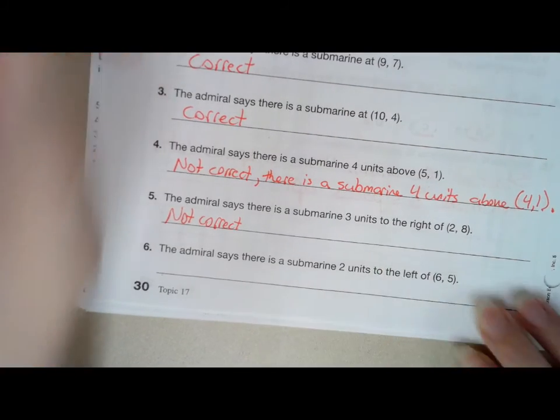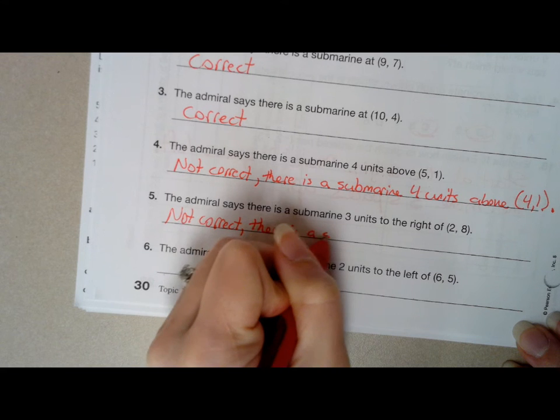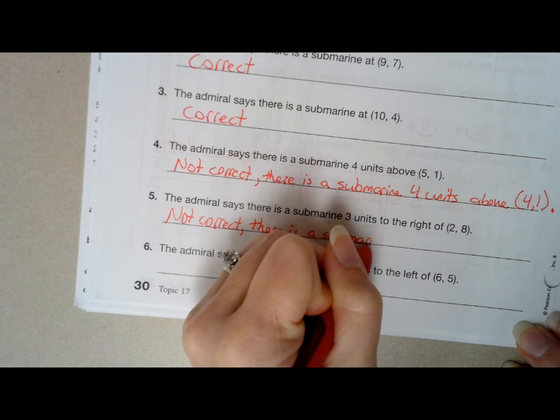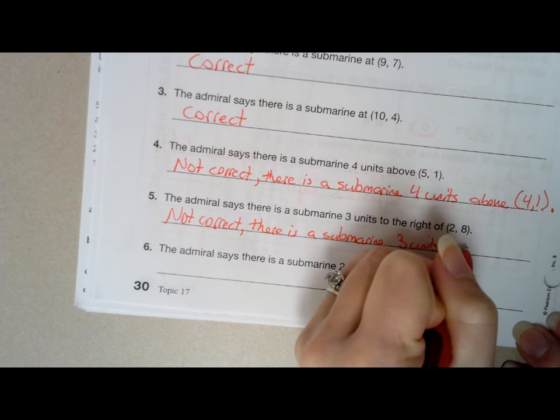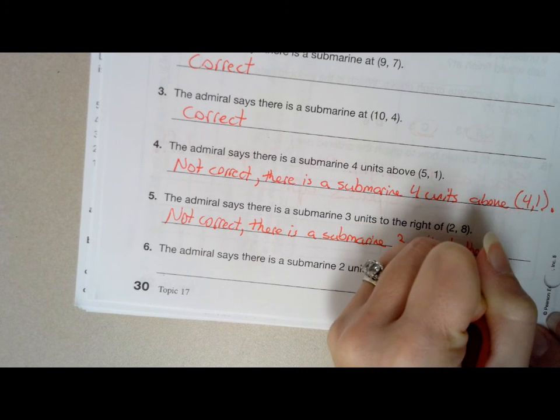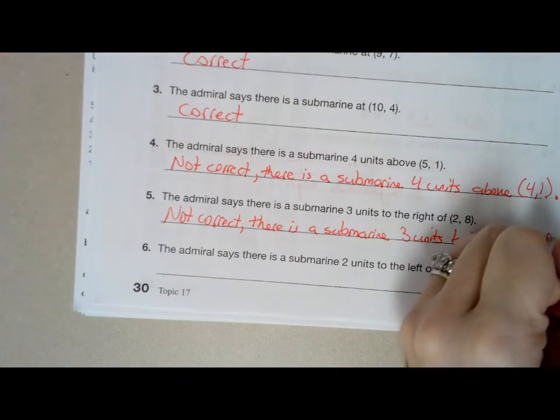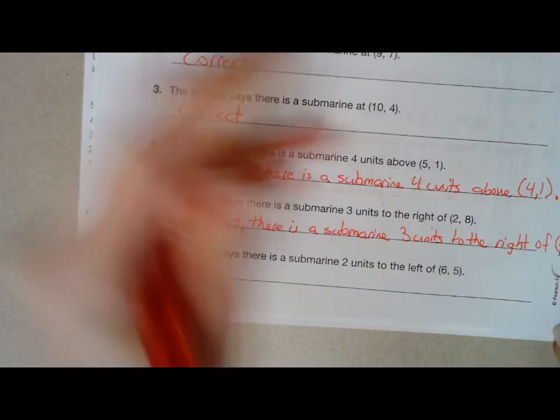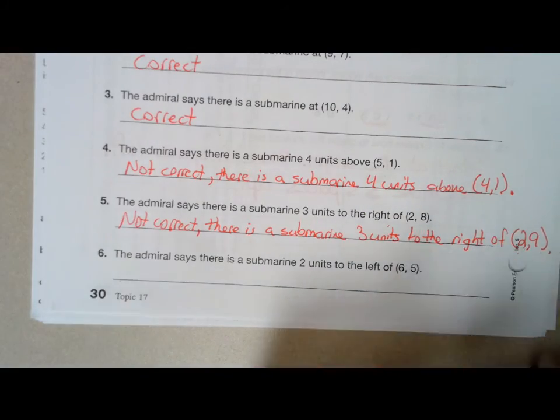So we have to write that on our answer. There is a submarine 3 units to the right of, what did we say? 2,9. Make sure when you're writing your ordered pairs, you're putting them in parentheses and you separate them with a comma.